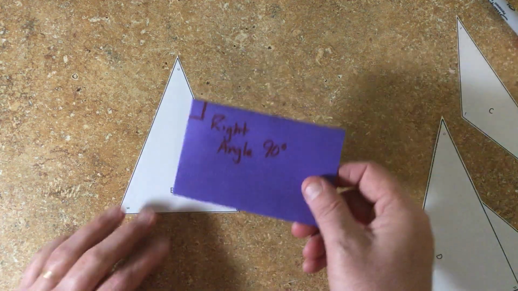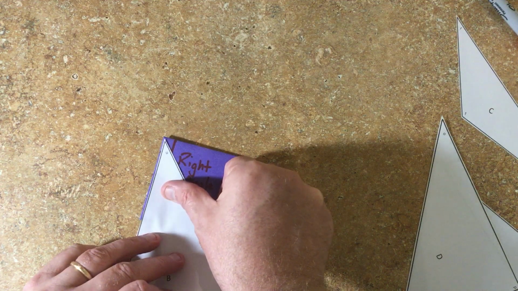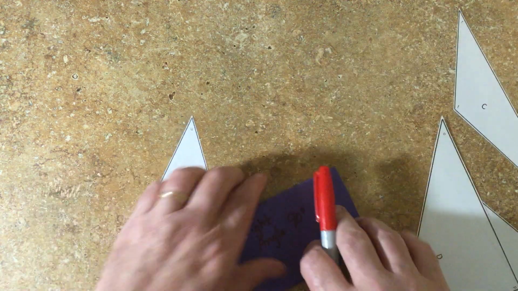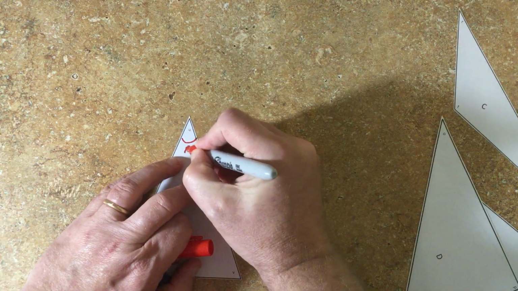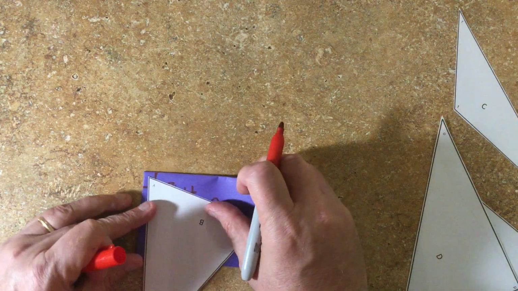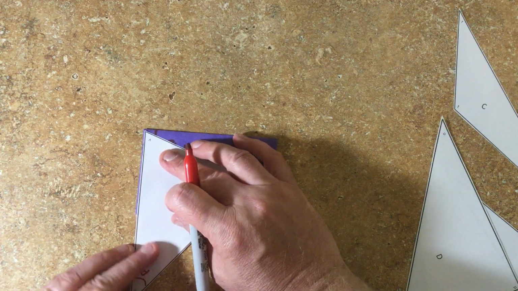Okay, so that's the first step, and we're going to do that with each of our triangles here. Again, I can clearly see, yep, that one is definitely an acute angle. I'll mark that and say that's an acute angle. And get the next one here.